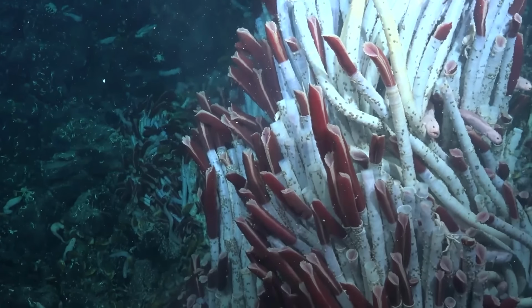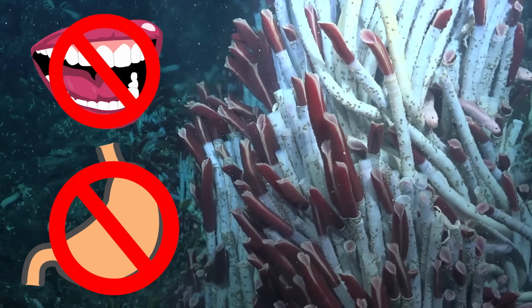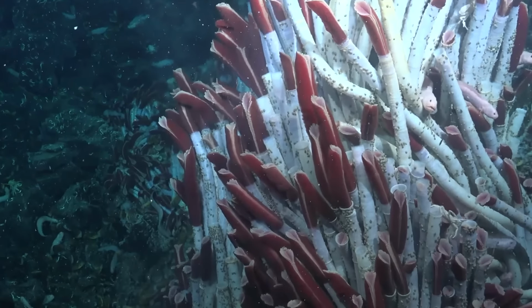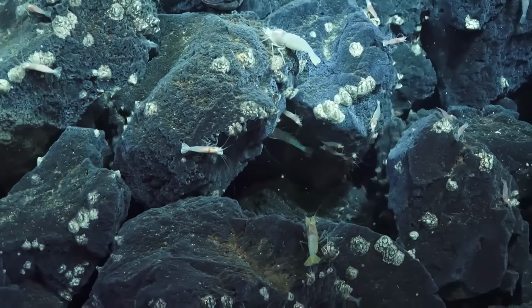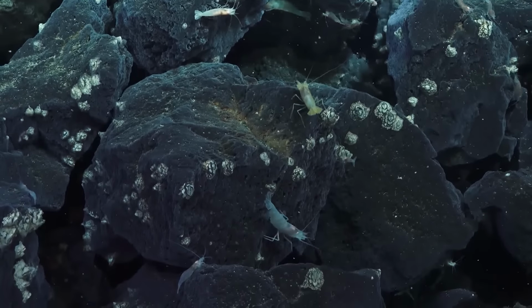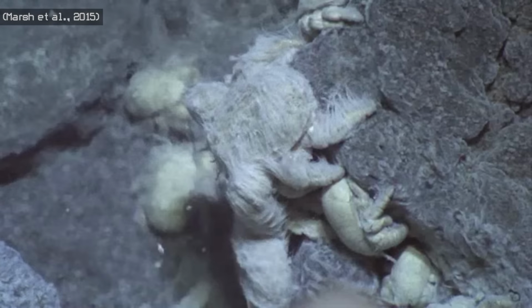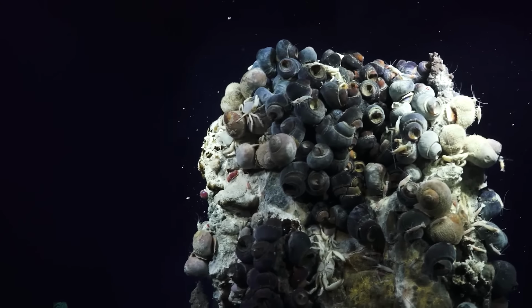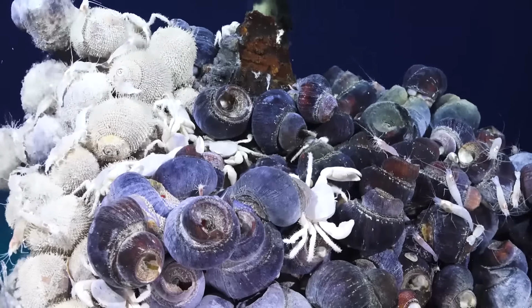But the giant tube worms, for example, have no mouths or stomach. Instead, they have a specialized organ called a trophosome, and that's where they keep all their symbionts. The shrimp at the mid-Atlantic ridge, they host their symbionts in their enlarged gill chamber. Yeti crabs grow the vent microbes on the hair that covers their bodies, and at least one peltospiroid gastropod stores them in its esophageal gland.